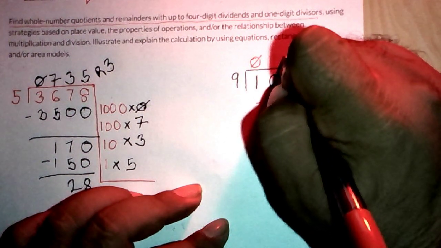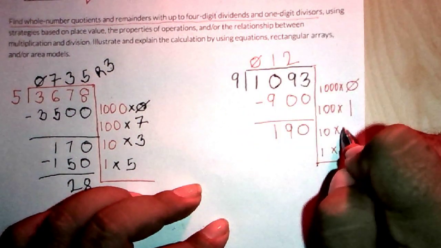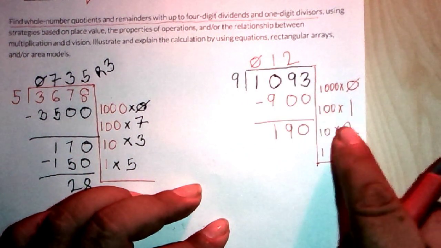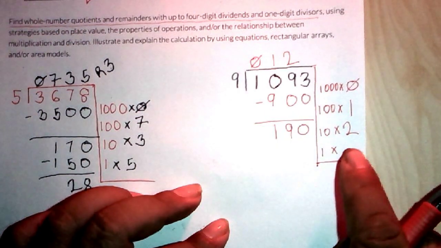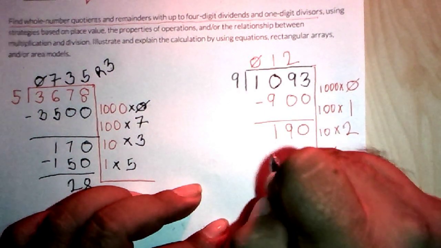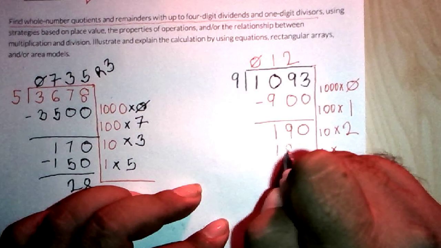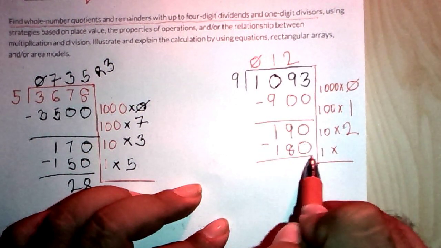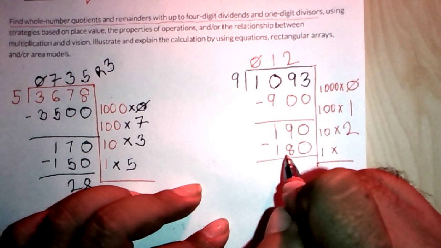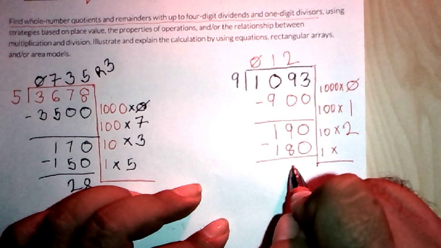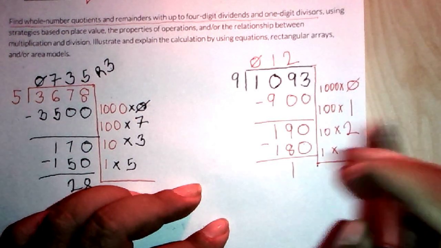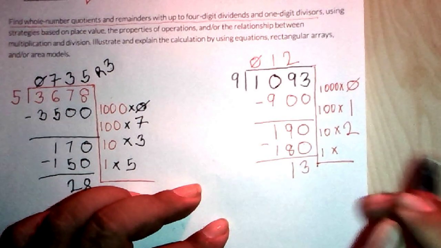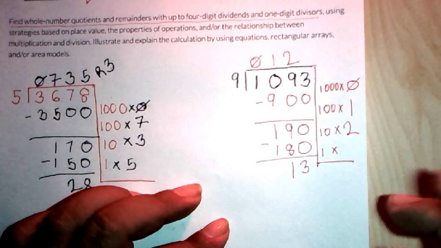2 tens, because 2 times 9 is 18, or 2 tens times 9 is 18 tens, or 180. 19 tens minus 18 tens would be 1 ten, and you bring down the 3. 13 ones divided by 9.